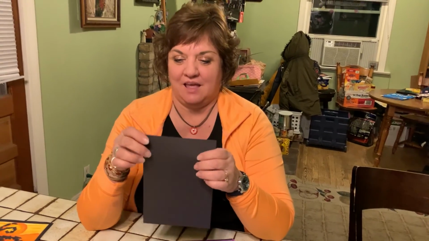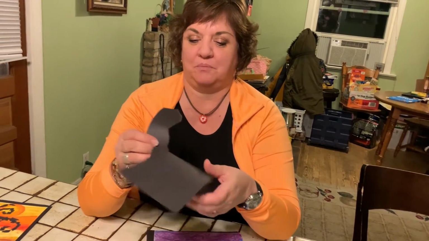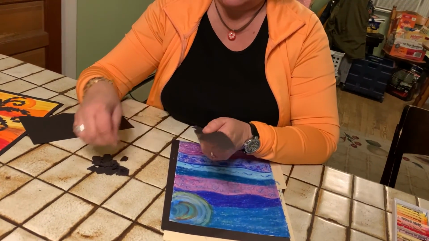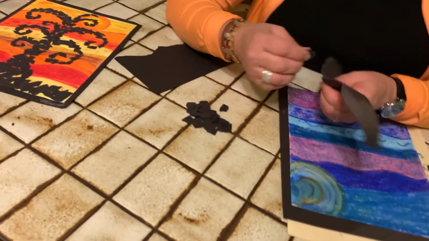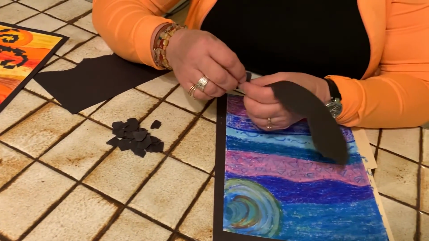So on this one, next thing I'm going to do is give you the smaller piece of black paper, and you just need to rip it. Like I just kind of rip it into a strip like this. And then from this, you just rip off little pieces. Like I have a pile started right here. So I'm going to go ahead and make a pile of these. And then I'm going to start gluing them on here and making a tree out of them.